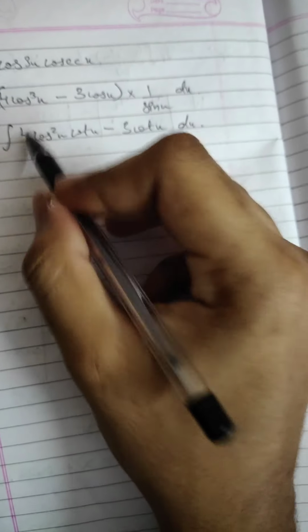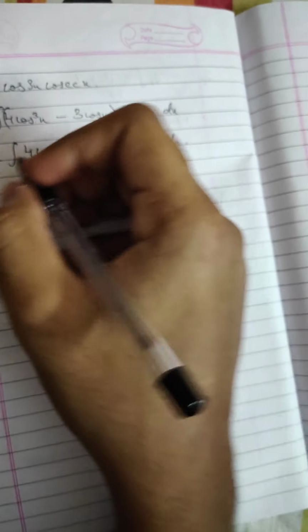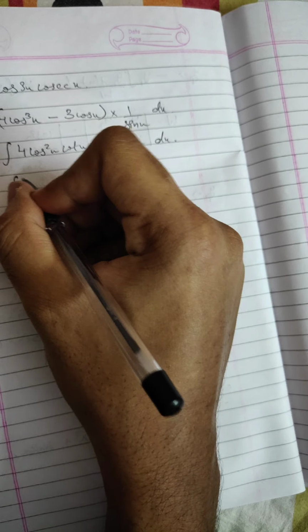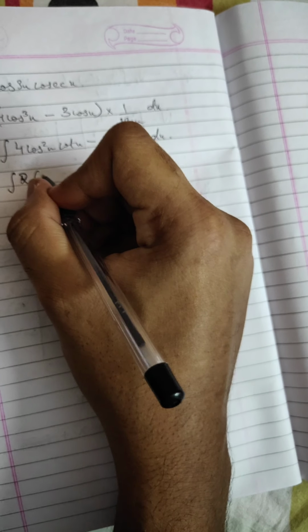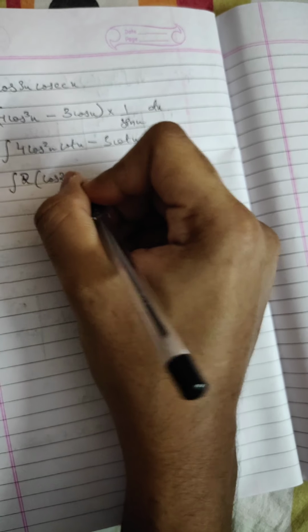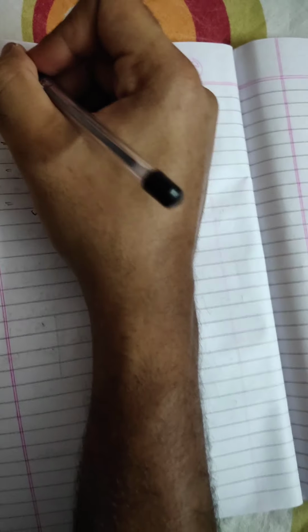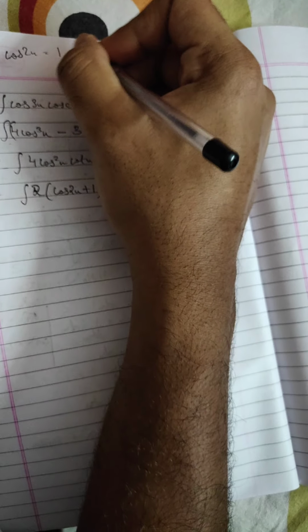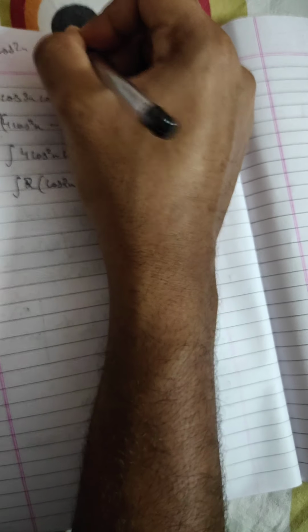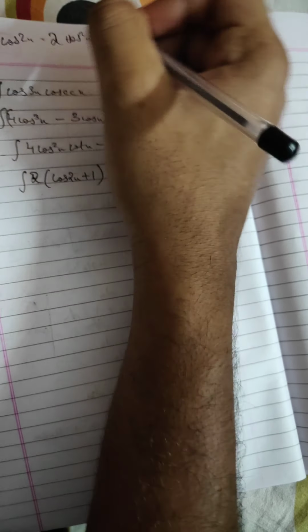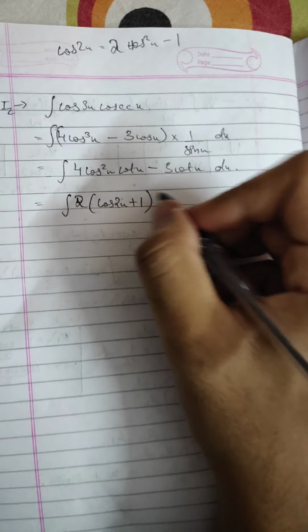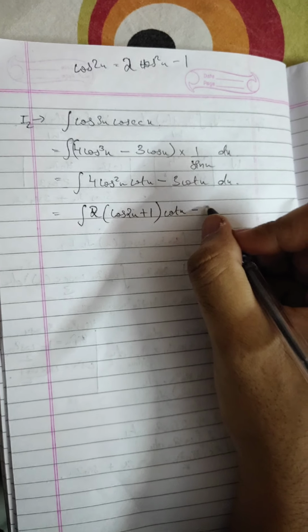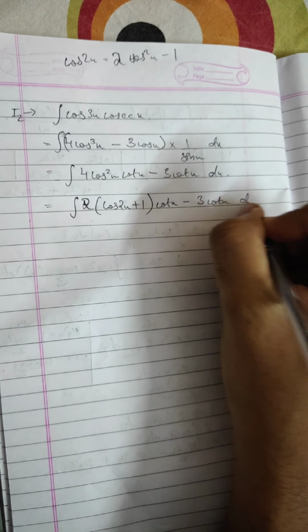Now we know the formula for 2 cos square x, so we can write 2 into cos 2x plus 1. The formula for cos 2x is 2 cos square x minus 1. Now this into cot x minus 3 cot x dx.